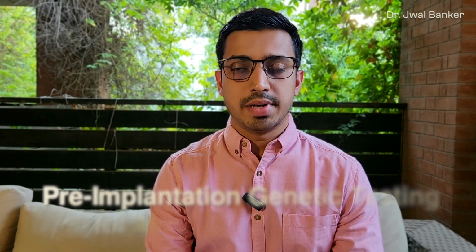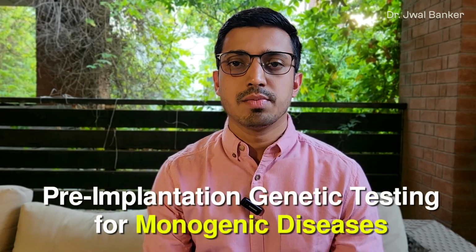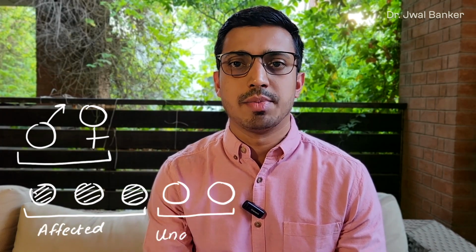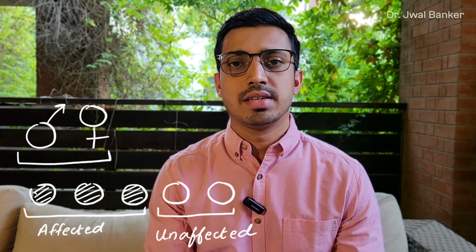PGT-M stands for pre-implantation genetic testing for monogenic disease. It is a type of test which can identify the embryos who are affected with a certain genetic condition which the parents are carriers of, and the unhealthy or the affected embryos can be discarded and only healthy embryos can be transferred, and this can result in a healthy child in a pregnancy.